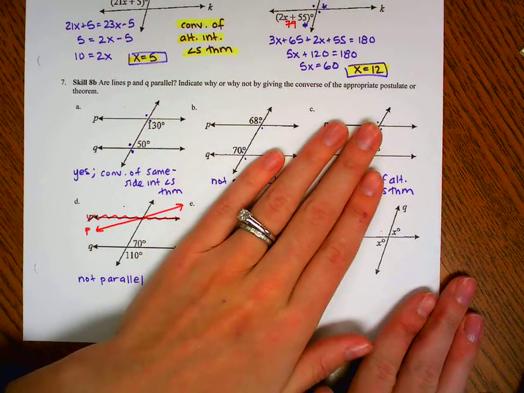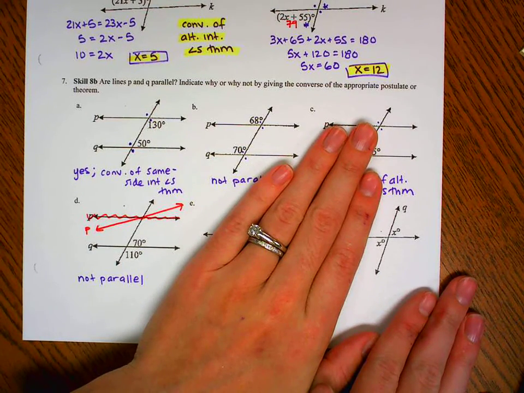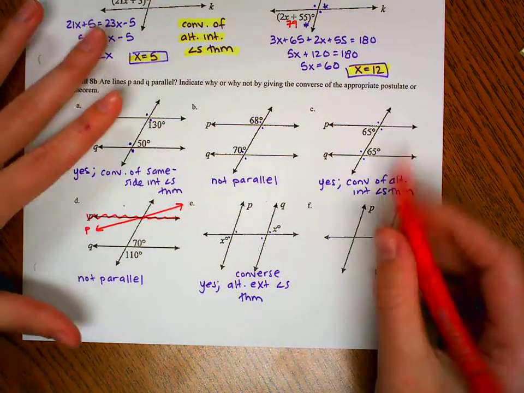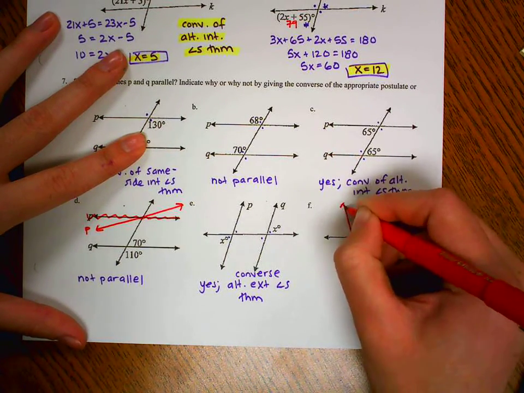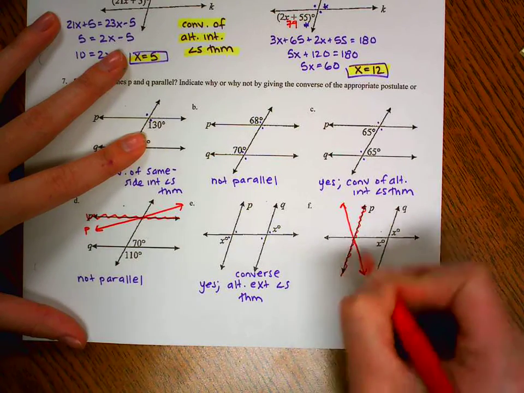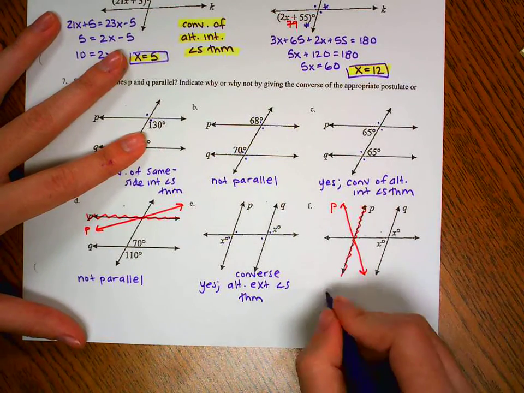Okay, last one we have F. Notice once again we have 2 angles only in 1 intersection, so we know nothing about what's happening with P. P could be off at a really wonky angle like this. They might not even look like they're parallel. Right? So we don't know that they're parallel, so not parallel.